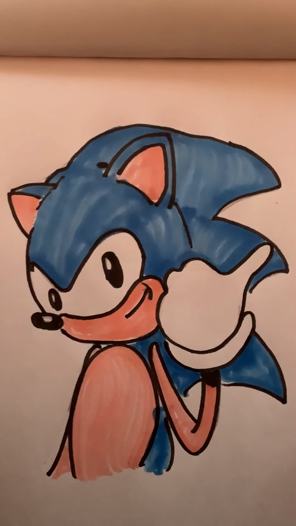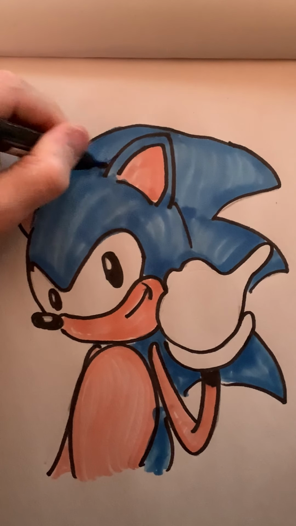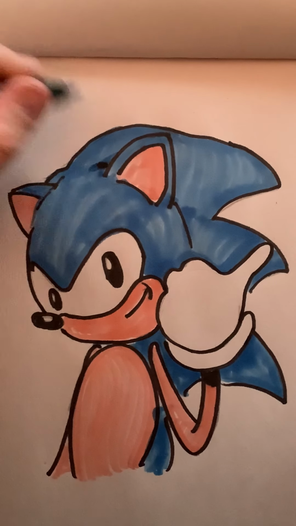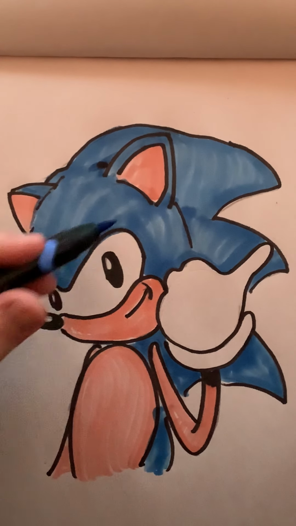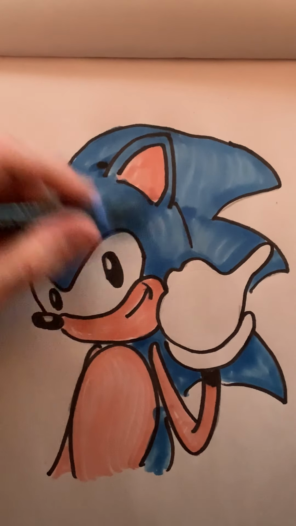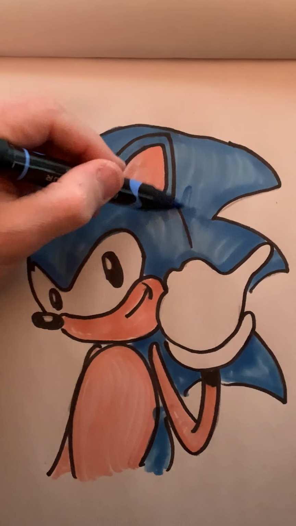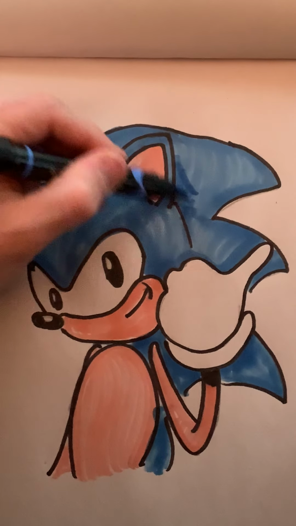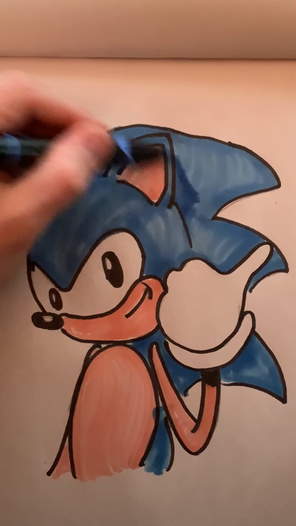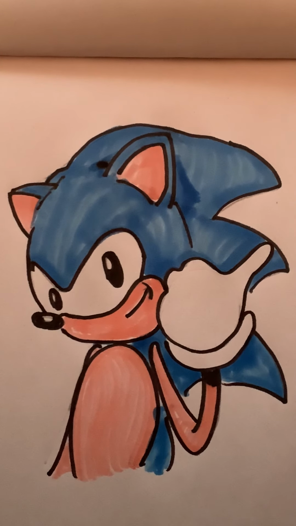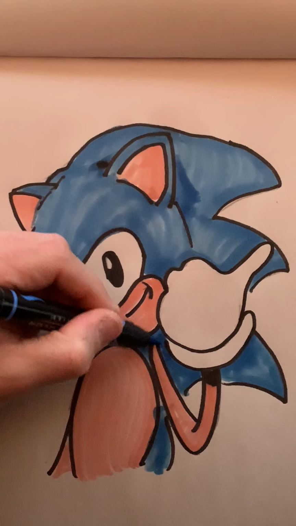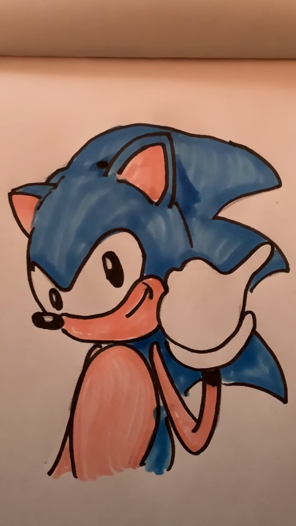Okay, so just kind of finishing up the blue sections here. What I'm going to do is just go ahead and give them a little bit of shadow by kind of going over some of the pieces again, some of the parts. Like that. And a little shadow in here.